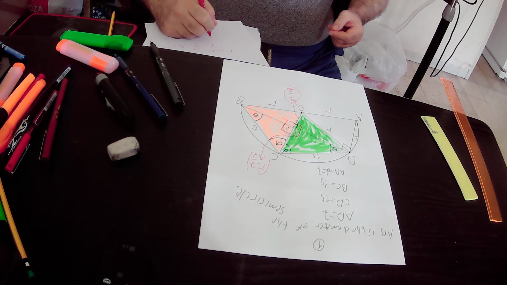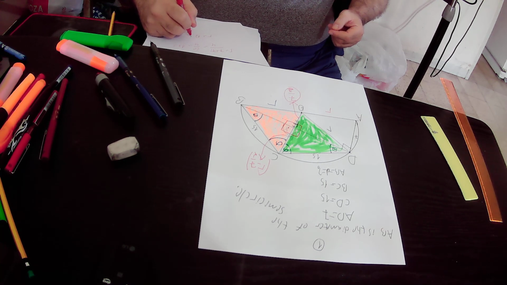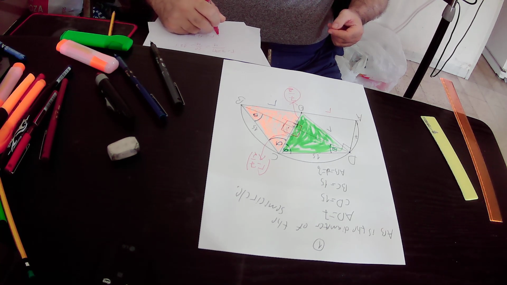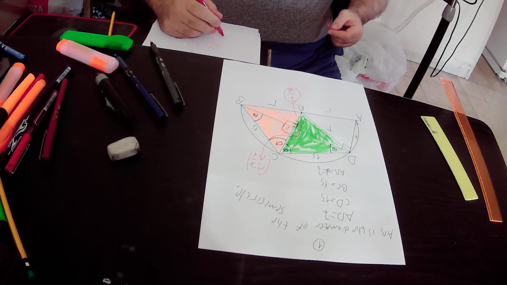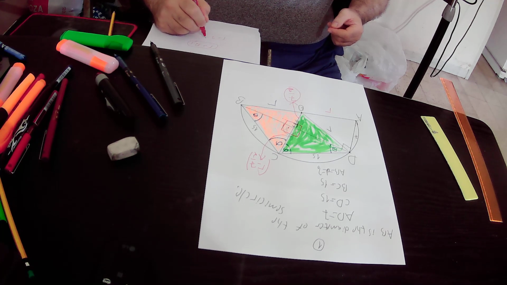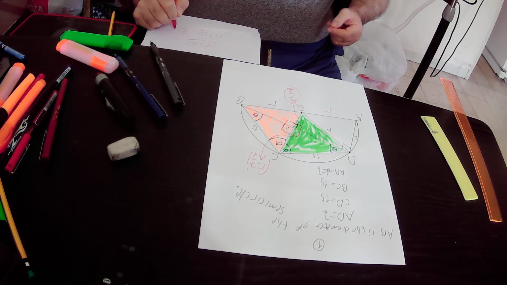So the radius of the semicircle equals to 12.5 units according to the first solution, but we have another solution. The second solution for the radius is r equals to 7 minus 43 over 4. 7 minus 43 is minus 36. Minus 36 over 4 is minus 9.